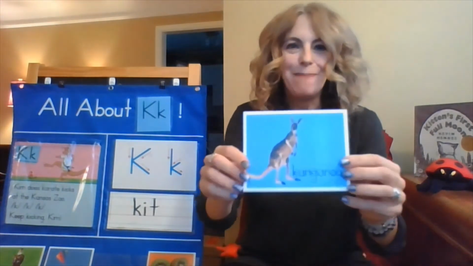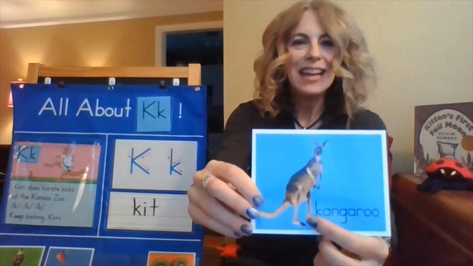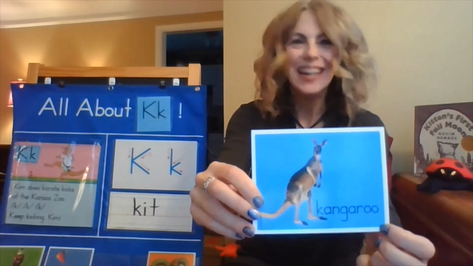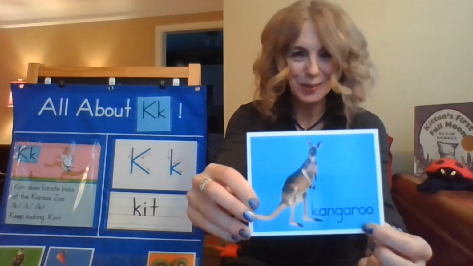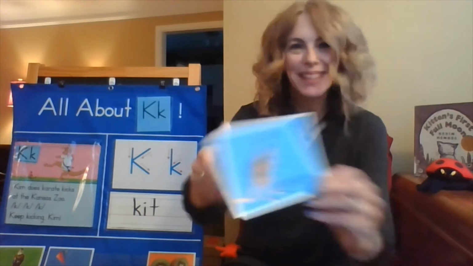Next, we have an animal. This animal is native to Australia, and they bounce up and down, and the mamas have the babies in their pouches. This animal is a kangaroo. Can you say kangaroo? Kangaroo. Do you hear the K in the beginning?